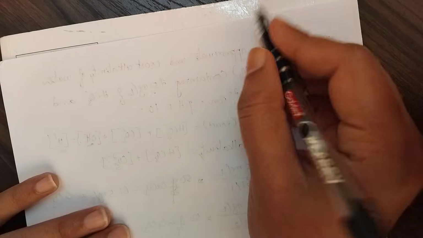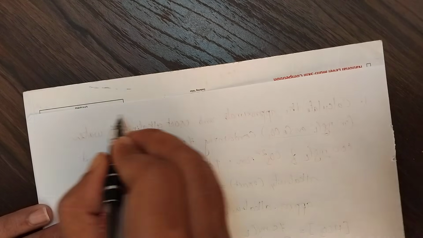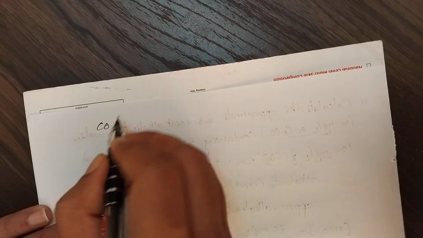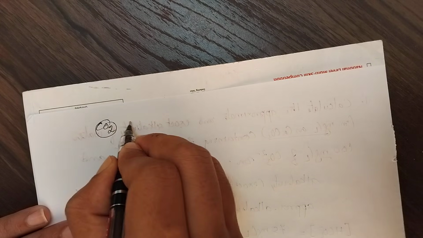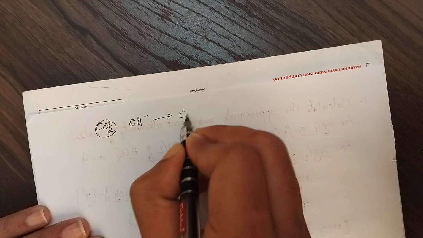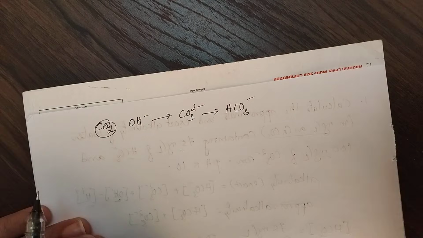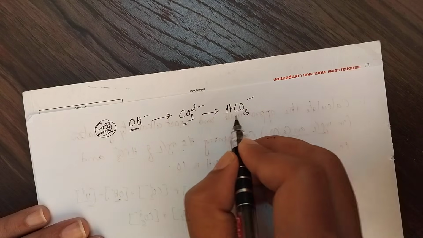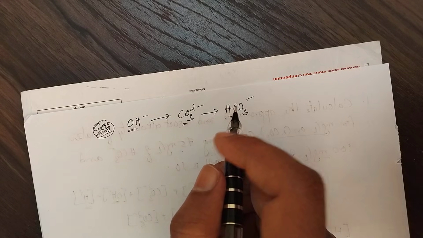So as we know how the alkalinity changes with the amount of addition of acid. First, if there is CO2, that CO2 gets neutralized. Then before CO2, OH minus gets neutralized. After that, CO3 2 minus gets neutralized. After that, HCO3 minus is neutralized. So we have to compute how much OH minus is there, how much CO3 2 minus, and how much HCO3 is there. Based on that, we can determine the individual concentrations.